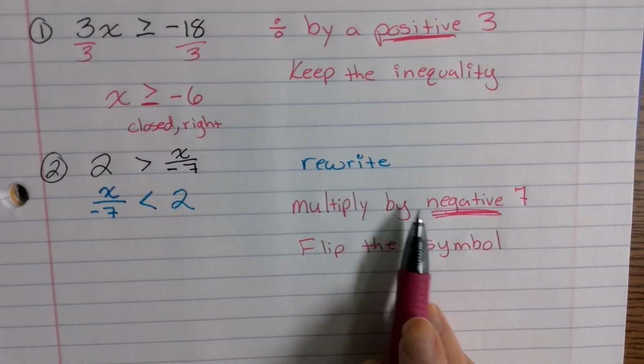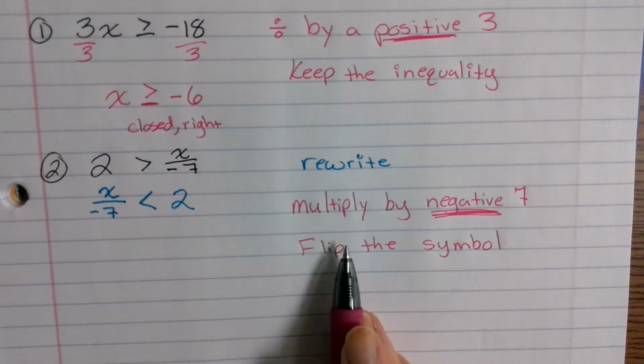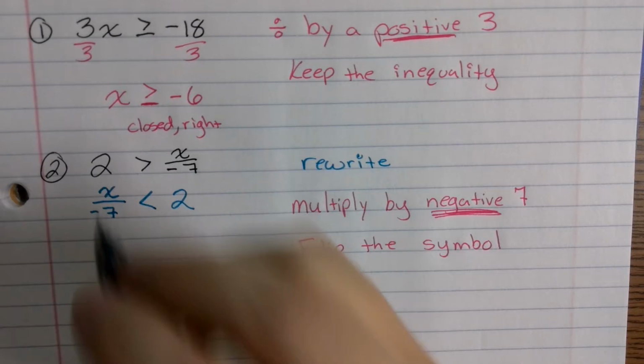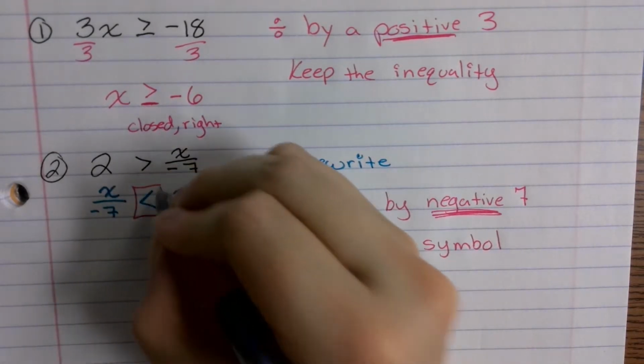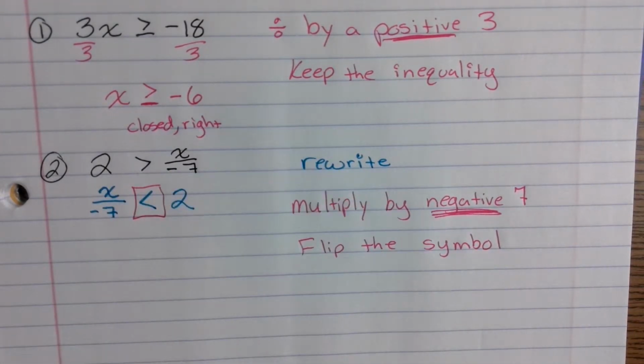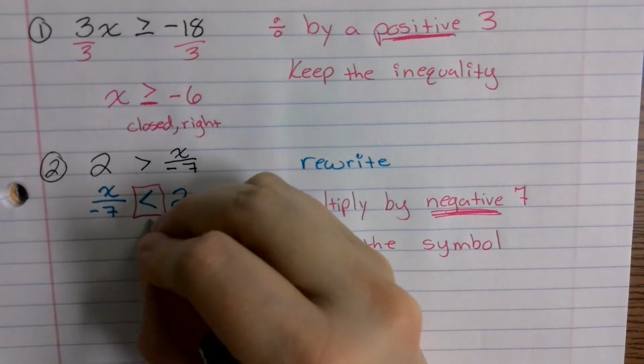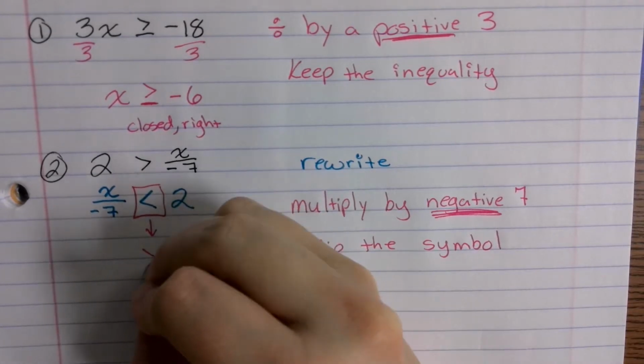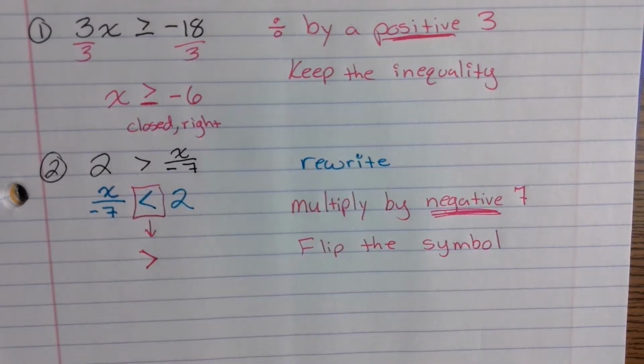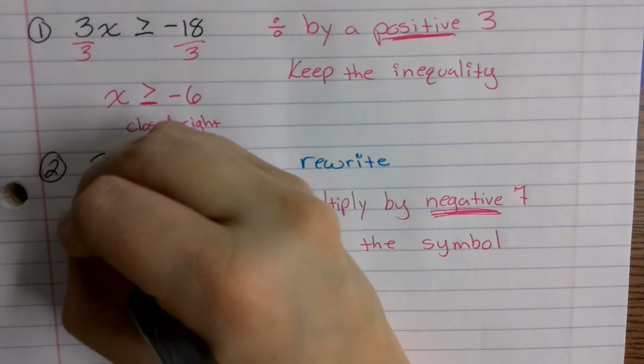Because we're multiplying by a negative, we're going to flip the symbol. So that means that it's no longer going to be a less than sign. If I flip it, what is it going to become? Greater than. This is going to become a greater than sign. I'm going to flip it, and then I'm just going to solve it like normal.